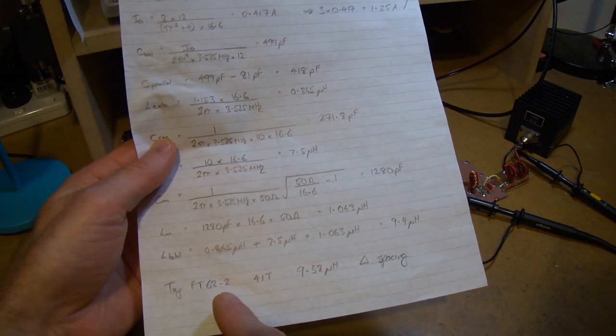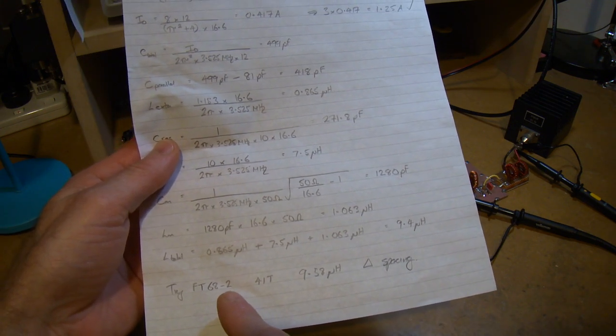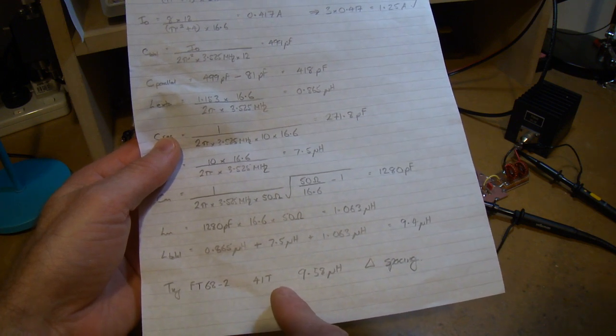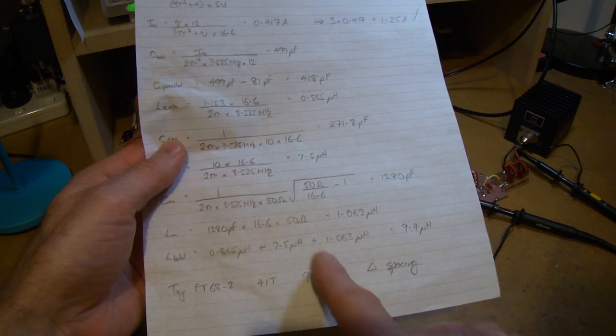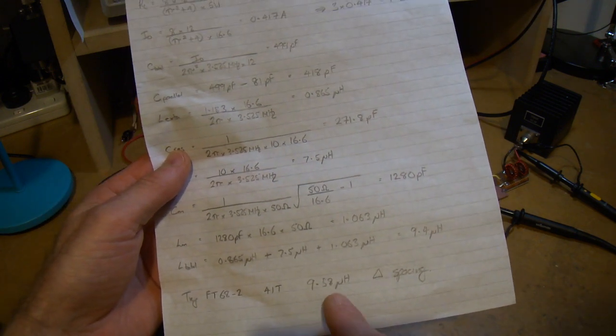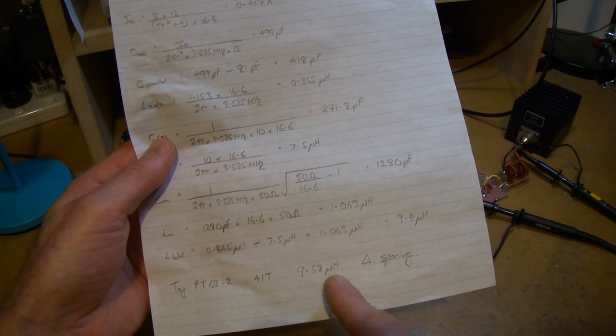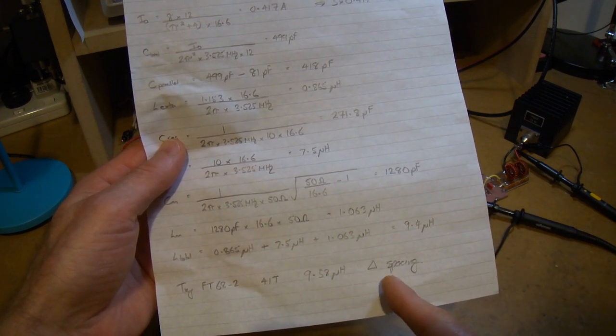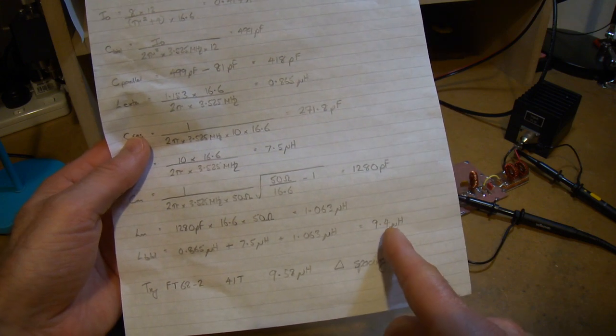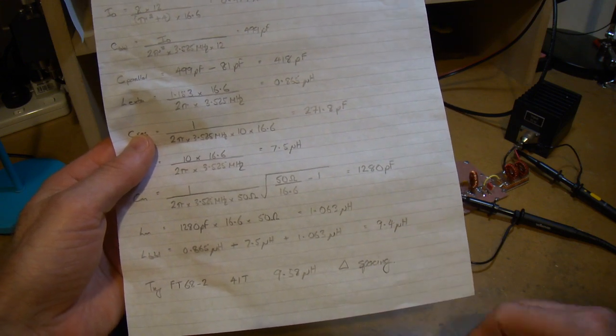I have in the junk box an FT68-2, which already had something like 38 turns, so I just added a few more to give me, if you use the online toroid calculator for that, 9.58 microhenries, and I just increased the spacing a bit while looking at it on the LCR meter and got that down to 9.4.